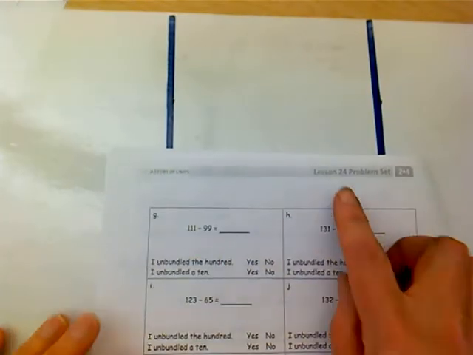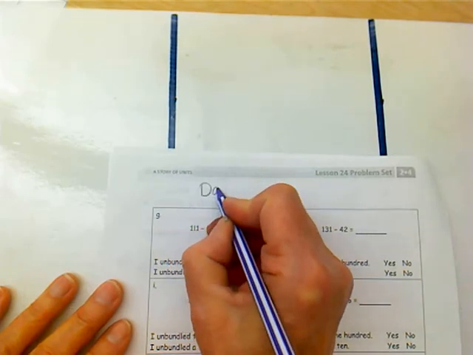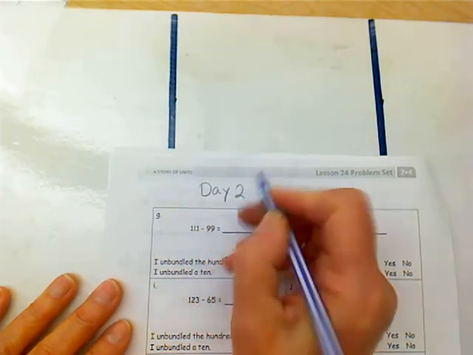Hello, we are going to be continuing on with lesson 24. This is going to be day 2. And I am going to remind you that you need to do all of these problems on your place value chart, not using the standard algorithm or the chip model. You are doing everything on your place value chart.